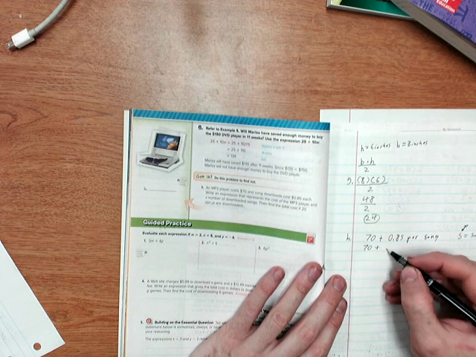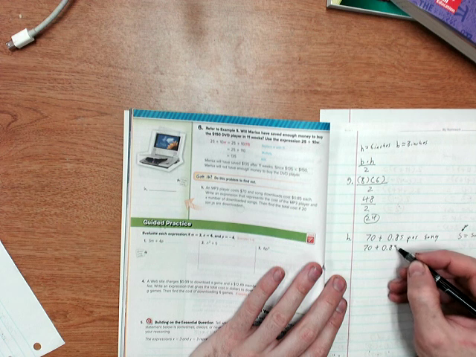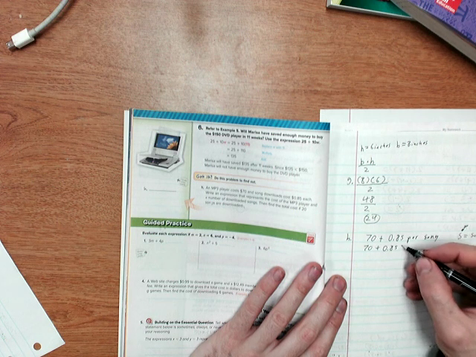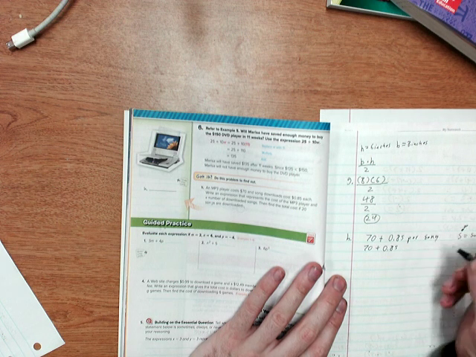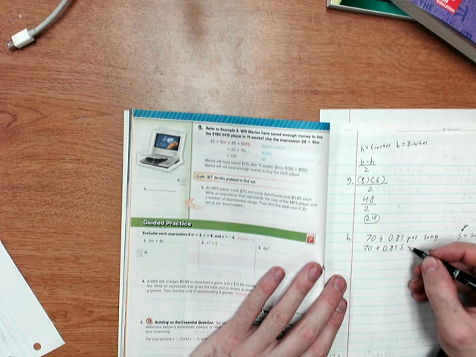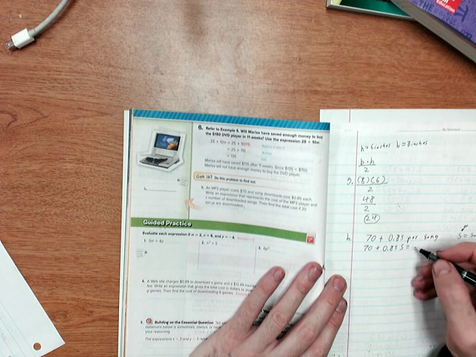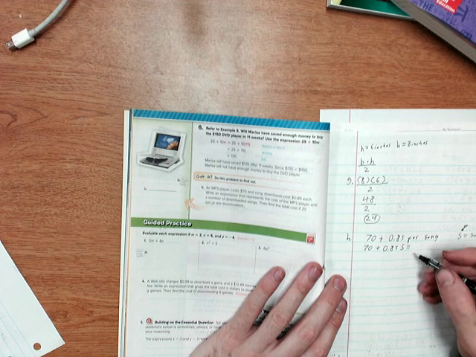70 plus 0.85 times songs equals how much money spent.